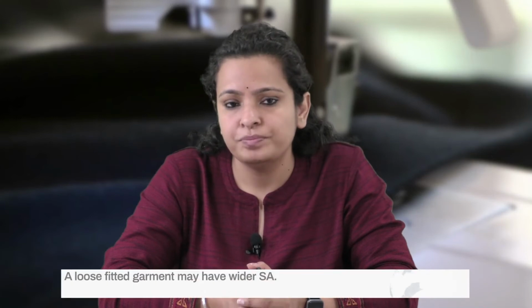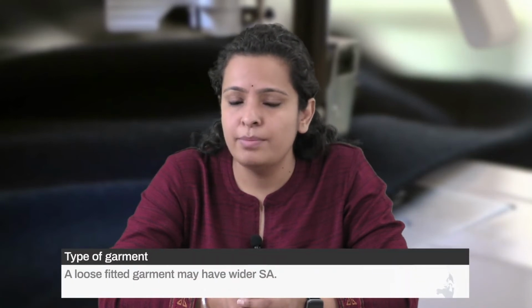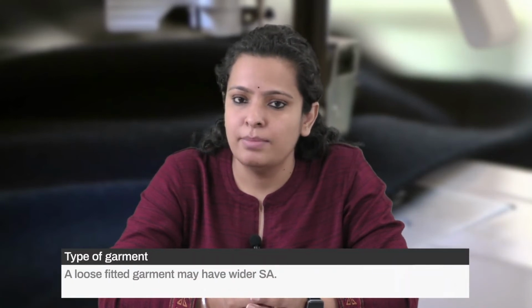This blouse is a garment which is very close fitted, and if we give extra seam allowance to that, the person who is wearing it will not feel comfortable because it will create a lot of bulk. So a loose fitted garment may have a wider seam allowance.